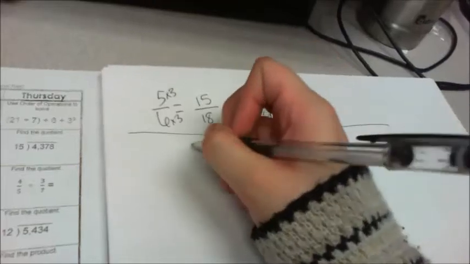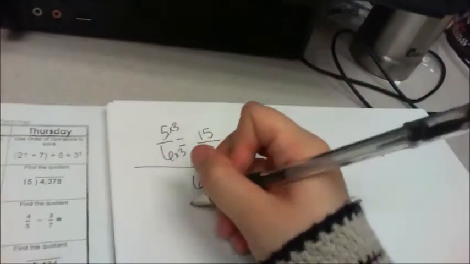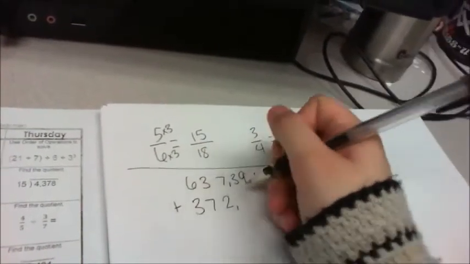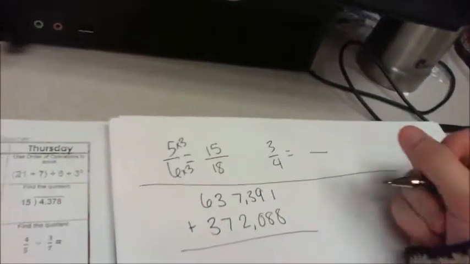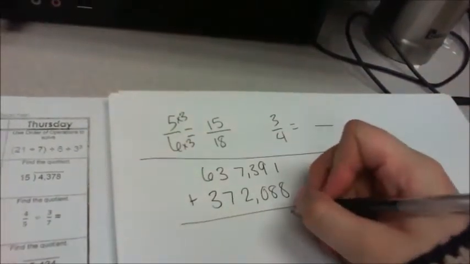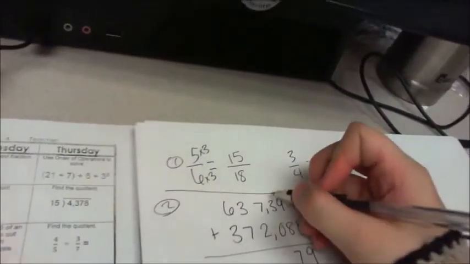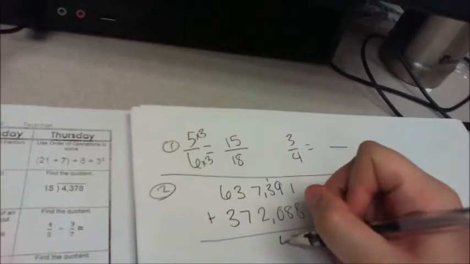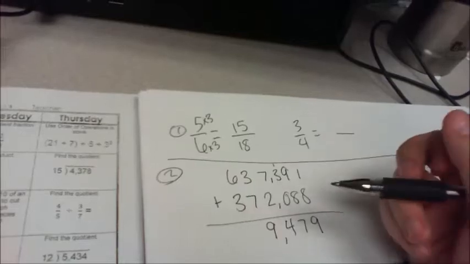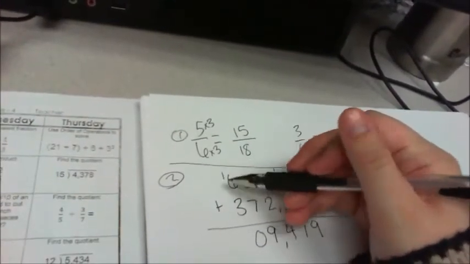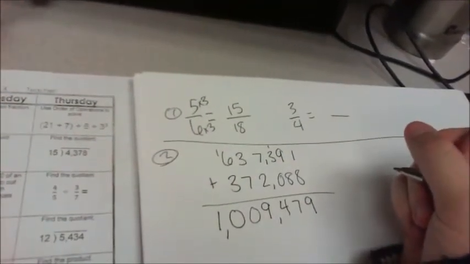Number 2 says find the sum. So we have 637,391 plus 372,888. We know how to add. 8 plus 1 is 9. 9 plus 8 is 17. Carry the 1. 3 plus 1 is 4. 7 plus 2 is 9. 7 plus 3 is 10. Carry the 1. 6 plus 3 plus 1 is 10. So you get 1,009,479.